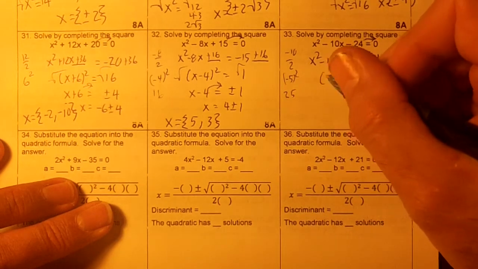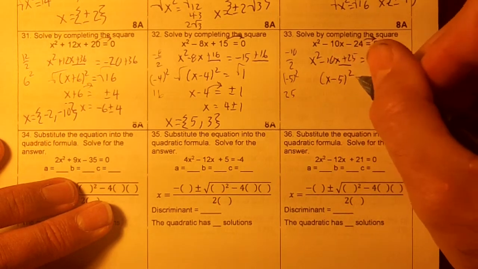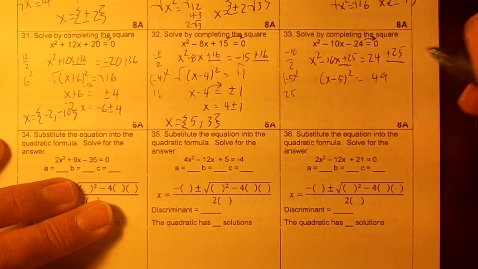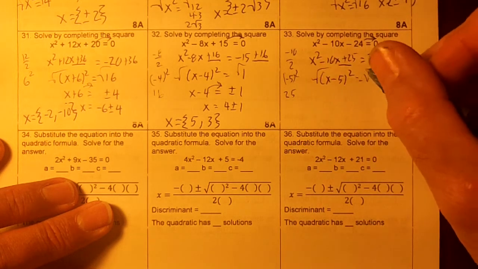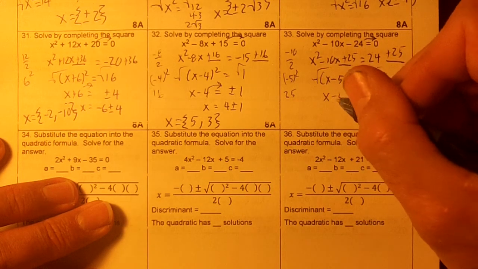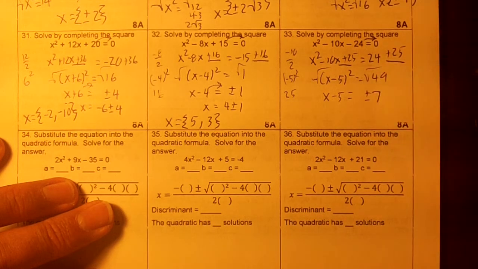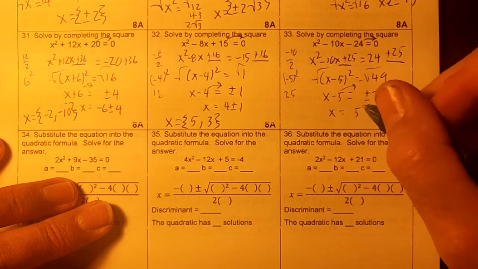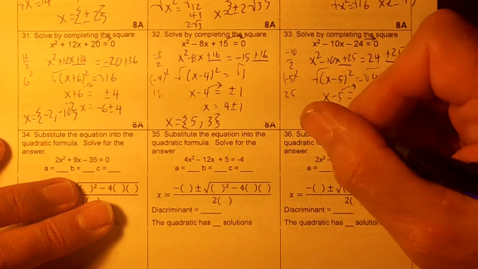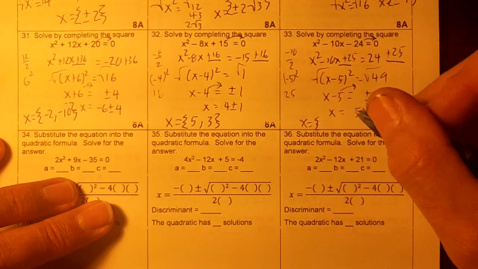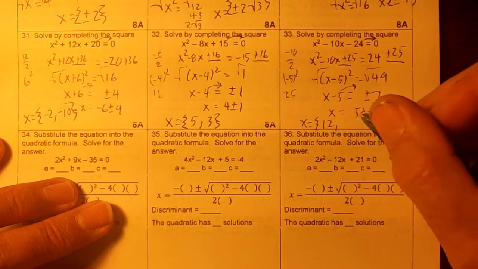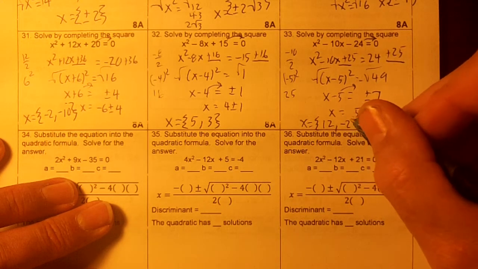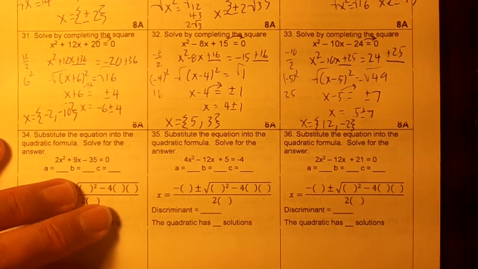This right here would factor to x minus 5 squared equals, and this is going to be 49. Square root. X minus 5 equals plus or minus 7. Move over the 5. X equals 5 plus or minus 7. So x would end up equaling 5 plus 7 is 12, 5 minus 7 is negative 2. Those would be my two zeros.